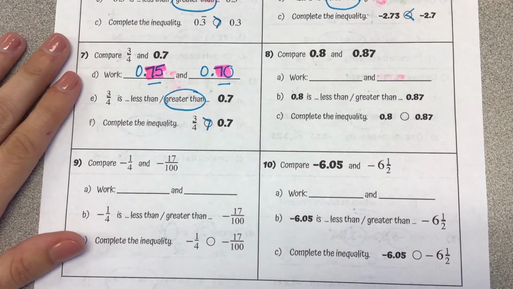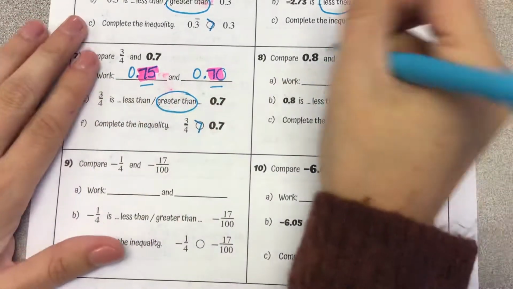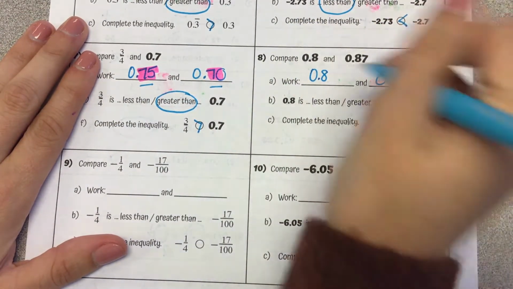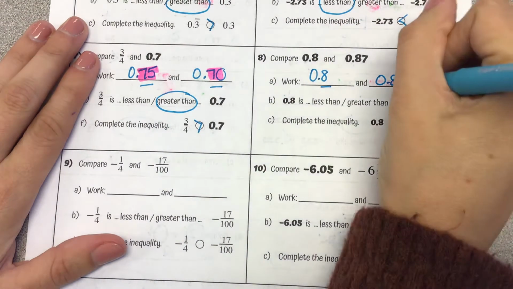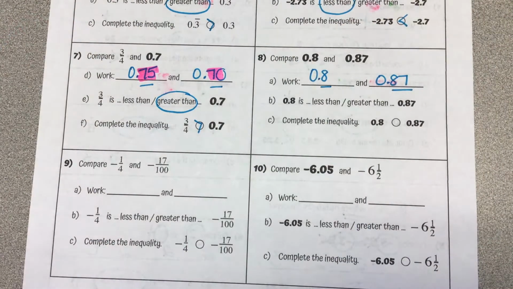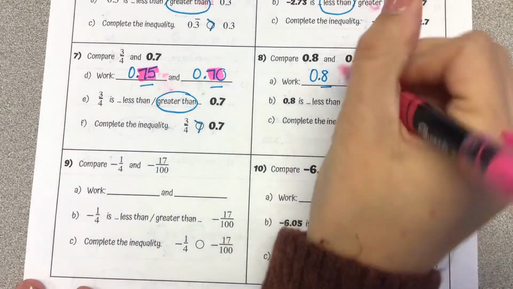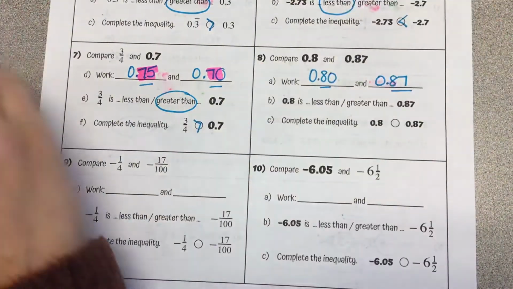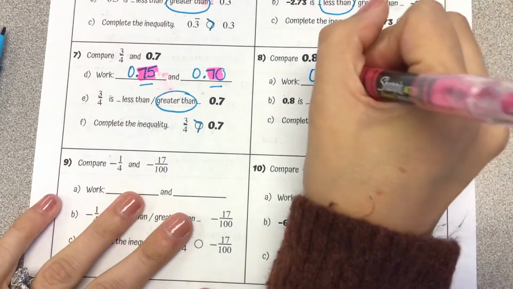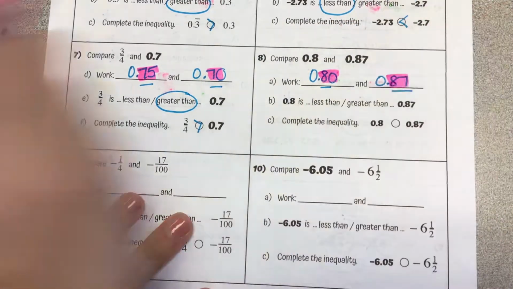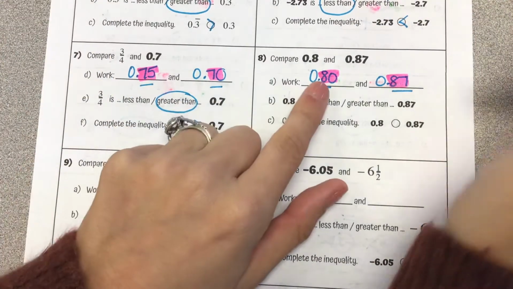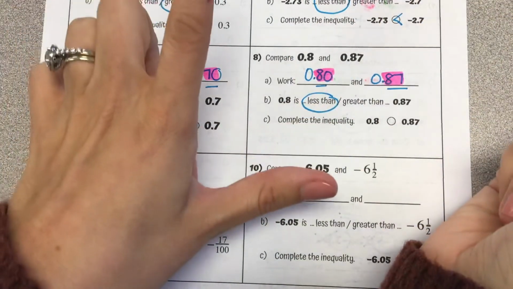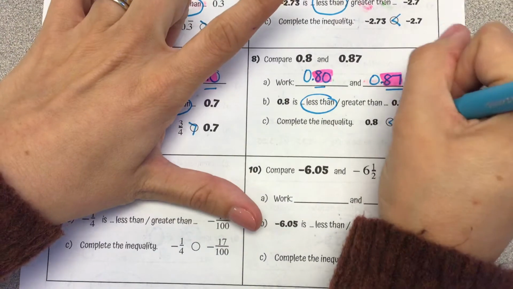Number 8, we've got 2 decimals. I'm going to write those down here. The first one only has 1 decimal value. This one has 2. So we want to make it so that they have the same number. I'm going to add a 0 here so they both have 2. Now I am comparing 80 to 87. 80 is less than 87. Less than is on the left, which is this inequality symbol.